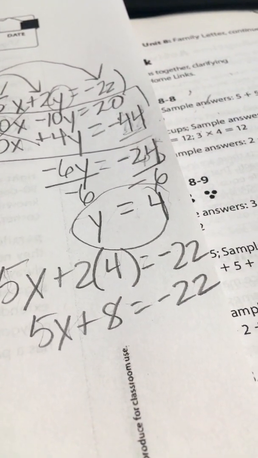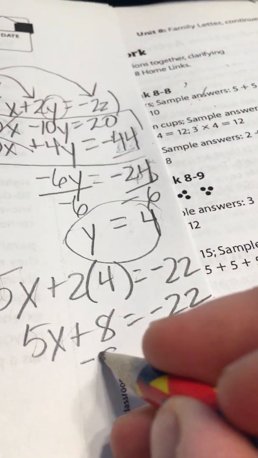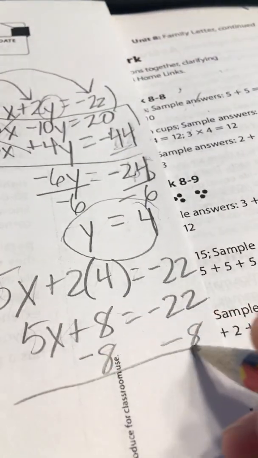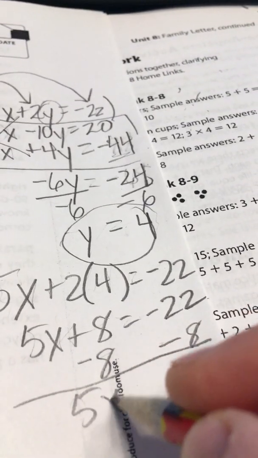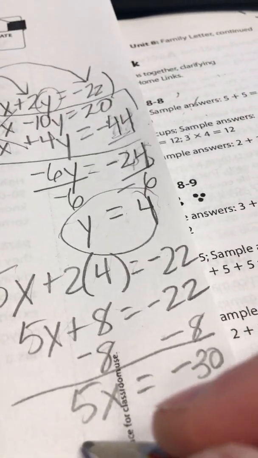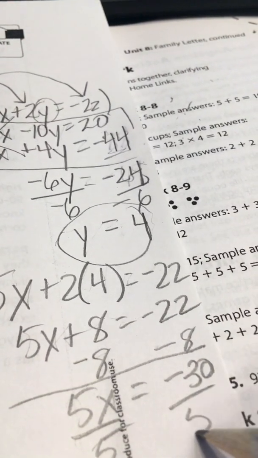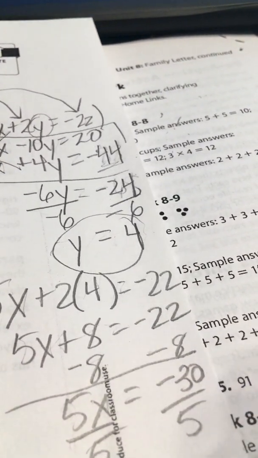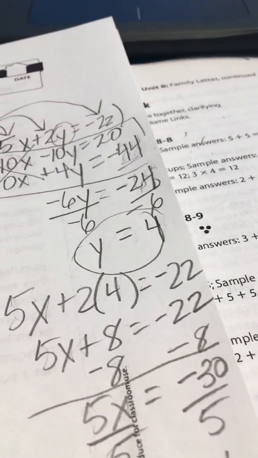And then you're going to solve for x to get your x. So minus 8, minus 8. So you have 5x equals negative 30. Divide both sides by 5. And x equals negative 6.